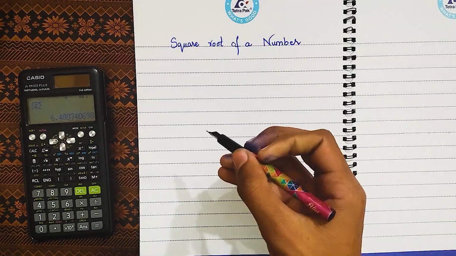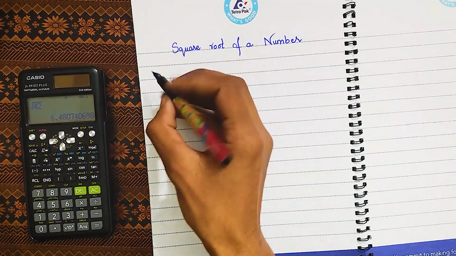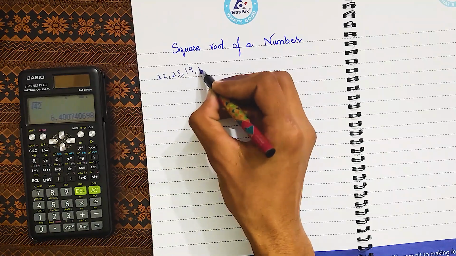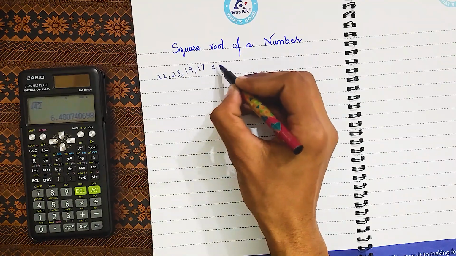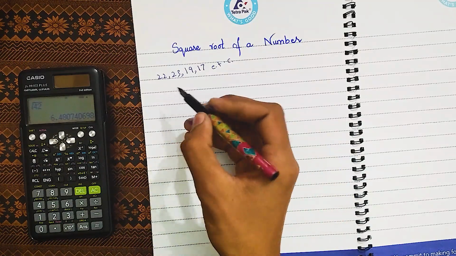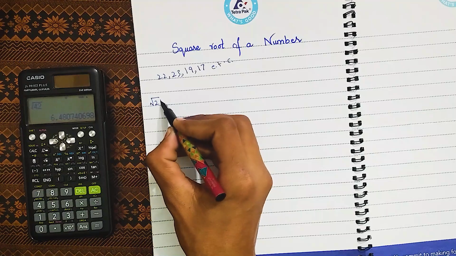Our target is numbers whose perfect squares are not readily available. Let's say 22, 23, 19, 17 and so on. Today I'm going to solve some problems for you. The first one is square root of 21.